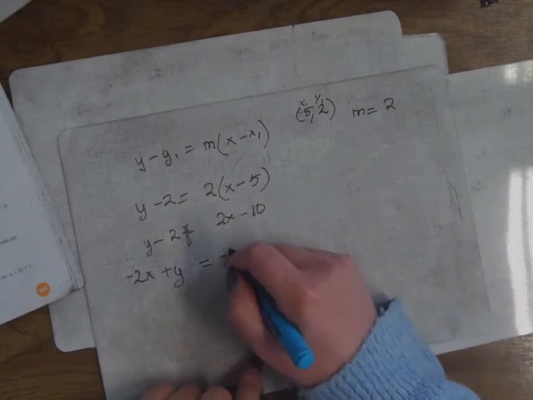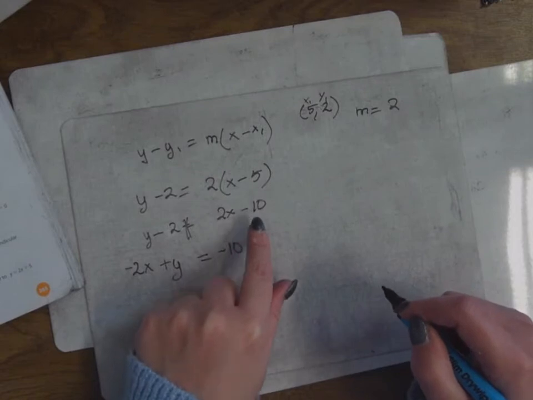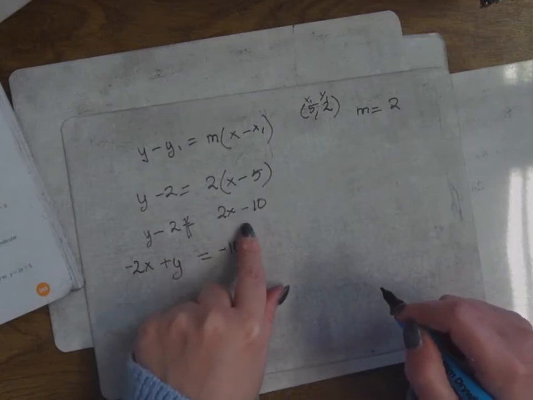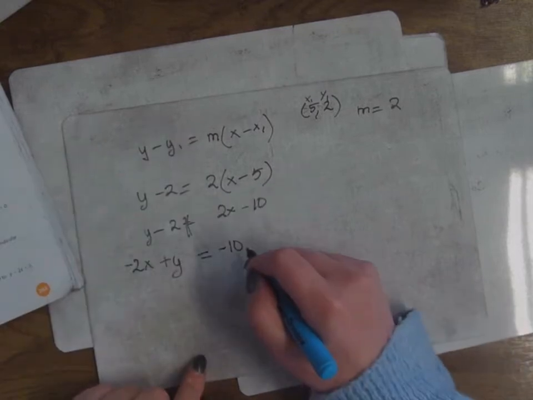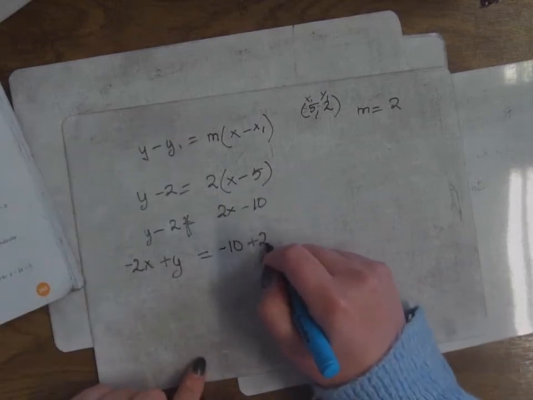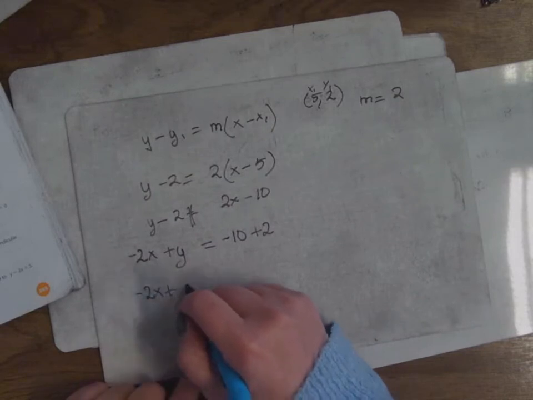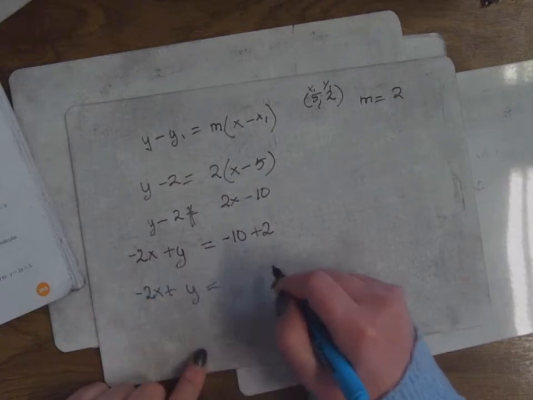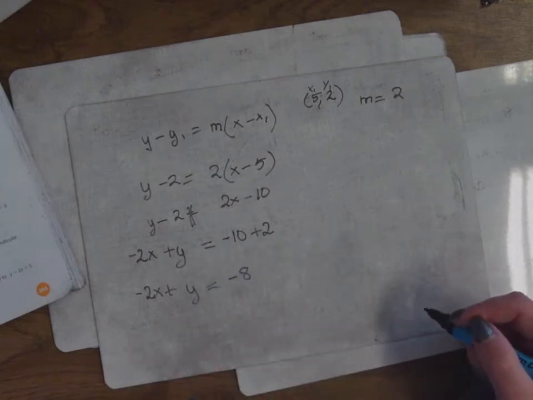Now, just be careful. Some people write that down as 10. That's not 10, that's minus 10, isn't it? So it's minus 10, and the minus 2 comes over the wall and becomes a plus 2. Isn't that right? So your answer is minus 2x plus y equals minus 8. Minus 10 plus 2 is minus 8. Are we good?